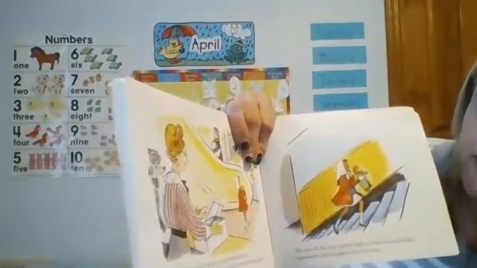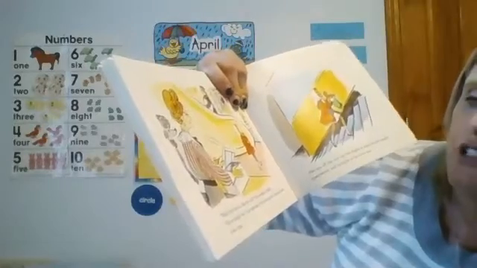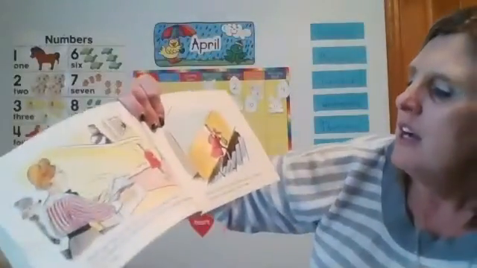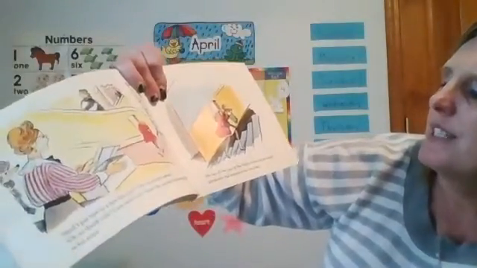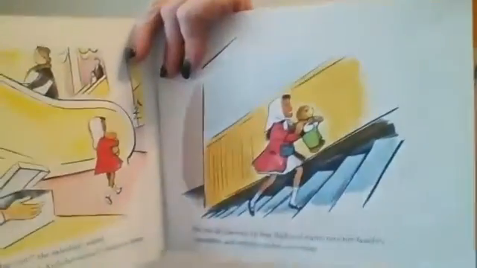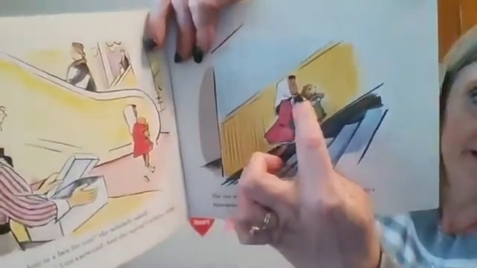"Shall I put him in a box for you?" the sales lady asked. "Oh, no, thank you," Lisa answered, and she carried Corduroy home in her arms. She says, "I don't need a box. I'm going to carry him right in my arms." She ran all the way up 4 flights of stairs into her family's apartment and straight to her own room. She looks very excited. See the smile on her face? She looks very happy.